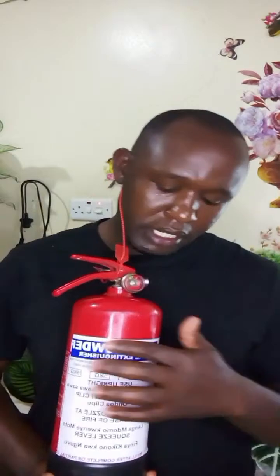Here on the label it has a blue, or you can find the valve is blue, or all the body of the fire extinguisher is blue. So you can differentiate it from the others.